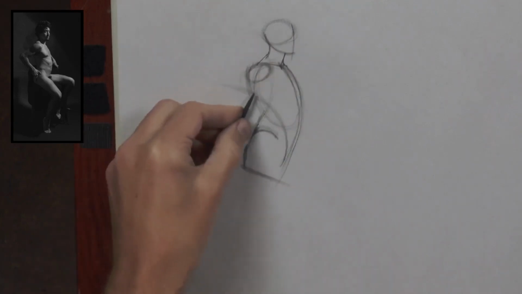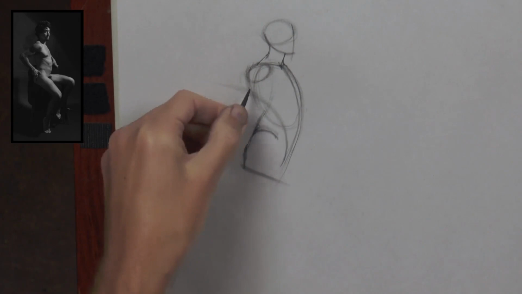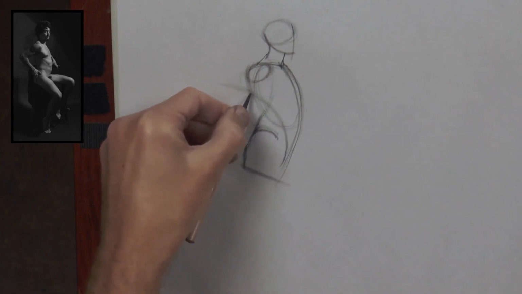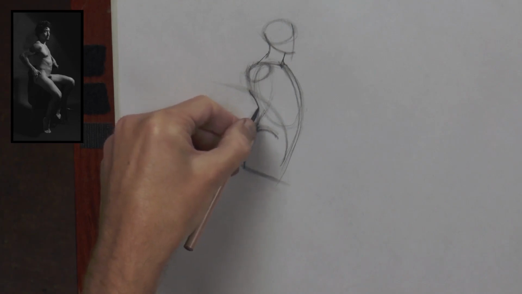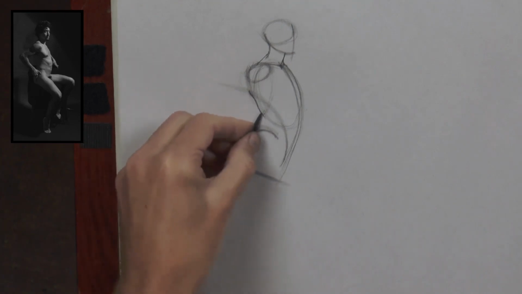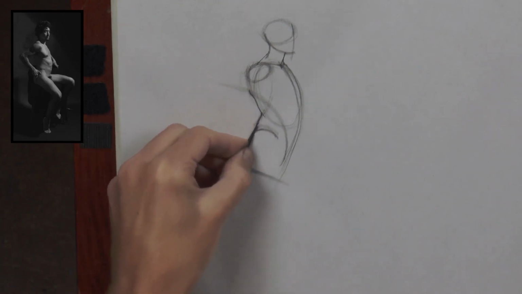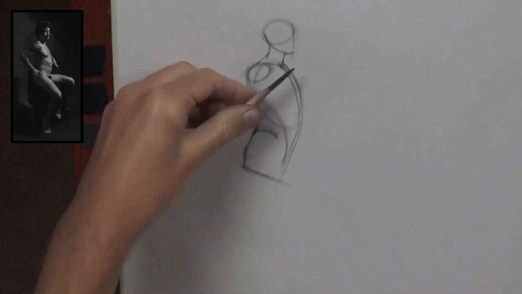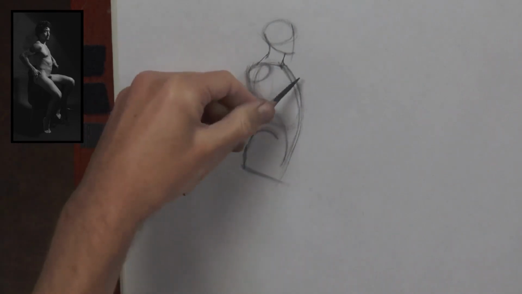Nice clean oval. And then just find a little bit of that contour real quick. We're going to have scapula coming down to rib cage. And then from behind the rib cage, a little bit of the oblique coming down that way, so we can see it starting to take shape a little bit.